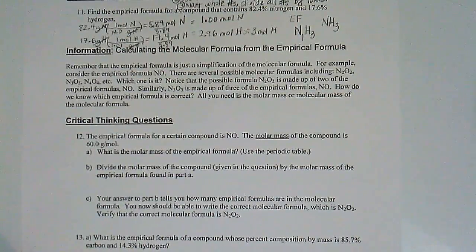Which one is it? Notice that the possible formula N2O2 is made up of two of the empirical formulas NO. Similarly, N3O3 is made up of three of the empirical formulas NO. How do we know which one is correct? All you need is the molar mass or molecular mass of the molecular compound.